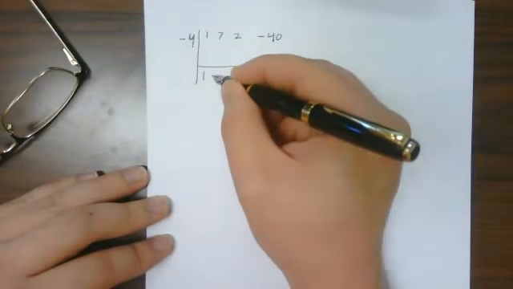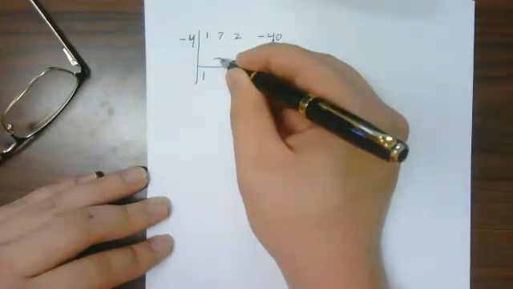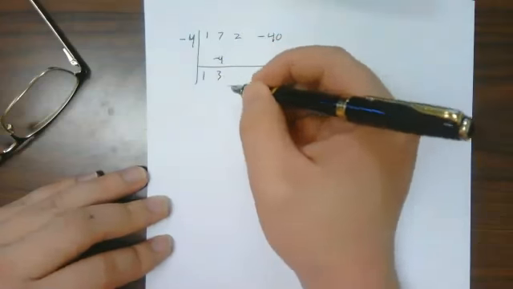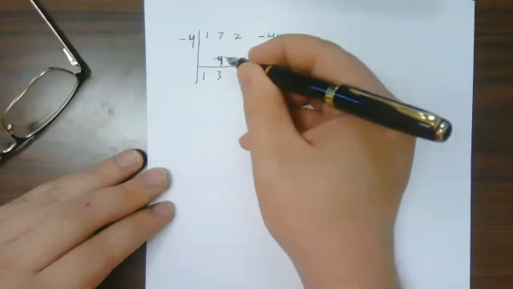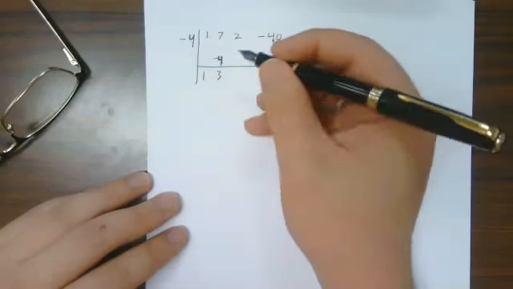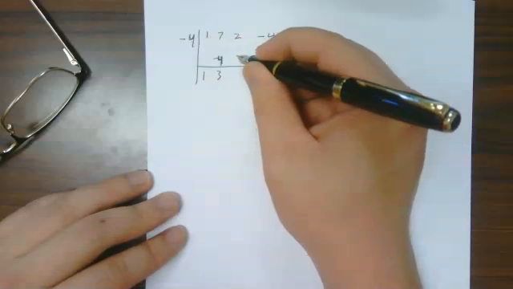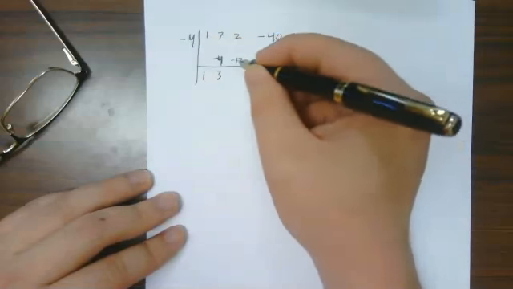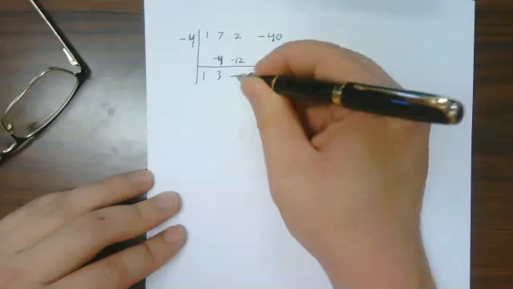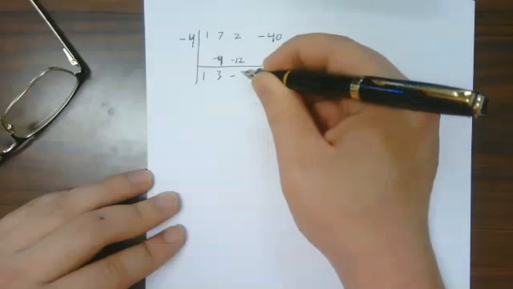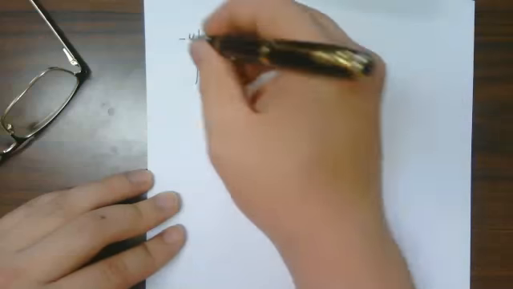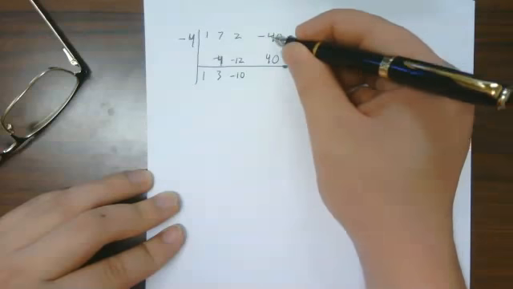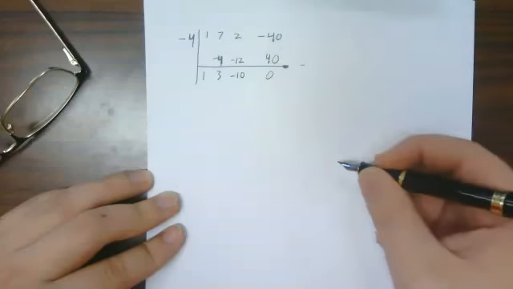We take that -4, multiply it by the 1, we get -4. 7 plus -4 gives me a 3. -4 times 3 gives me -12. 2 plus -12 gives me -10. And -4 times -10 gives me +40. And then -40 plus 40 gives me 0.